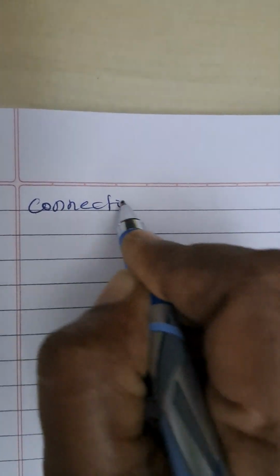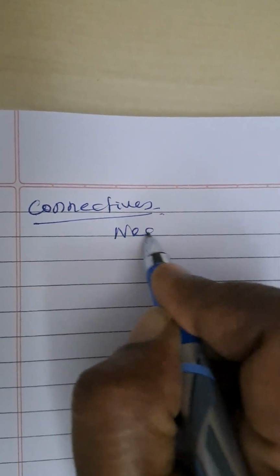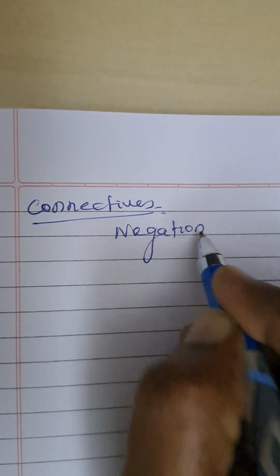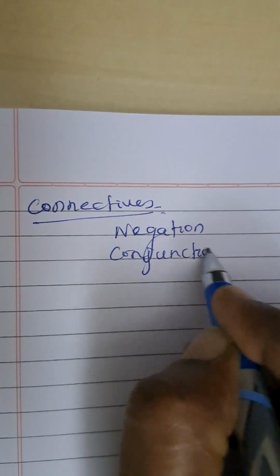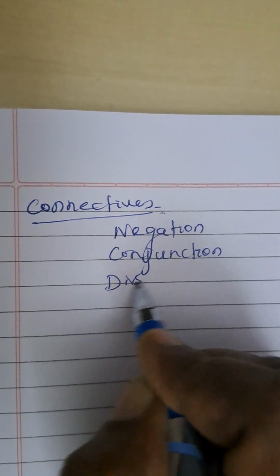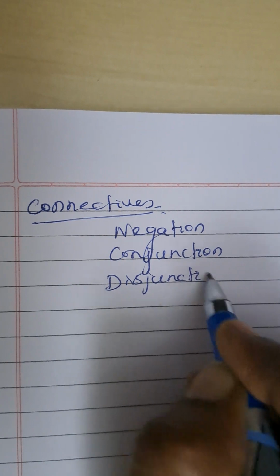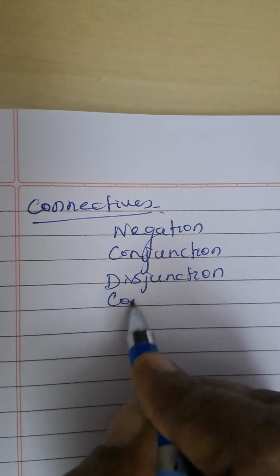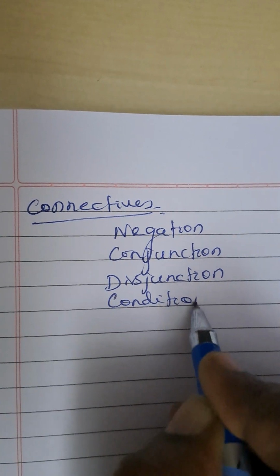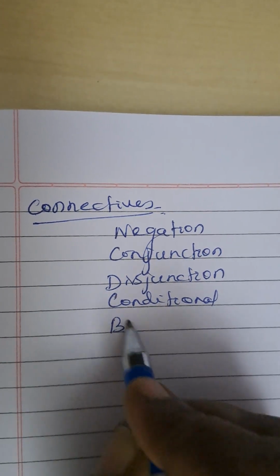So I take some examples. What are all the connectives we found here? Connectives: negation, conjunction, disjunction, conditional, biconditional.